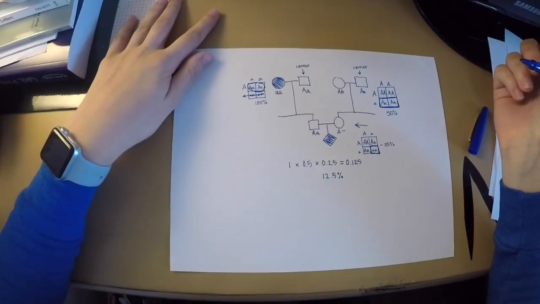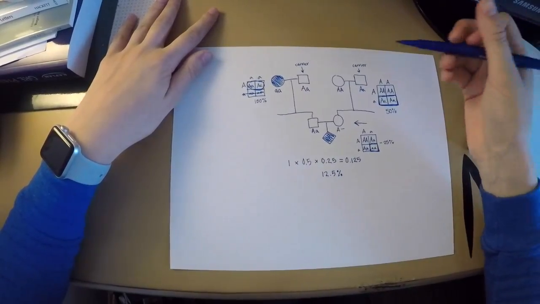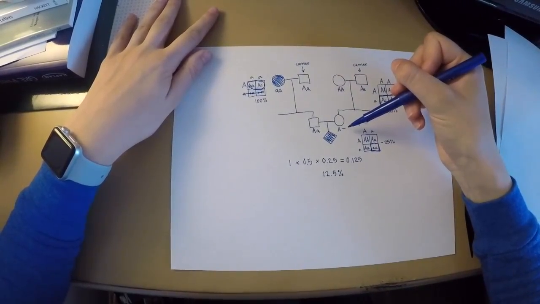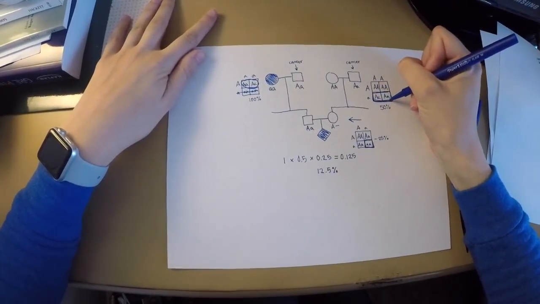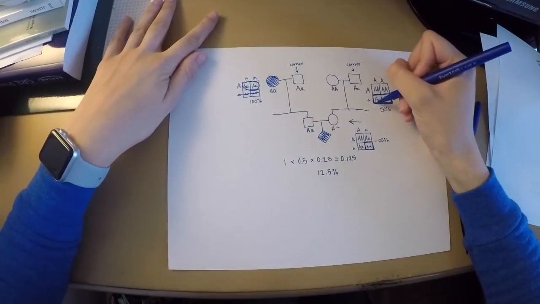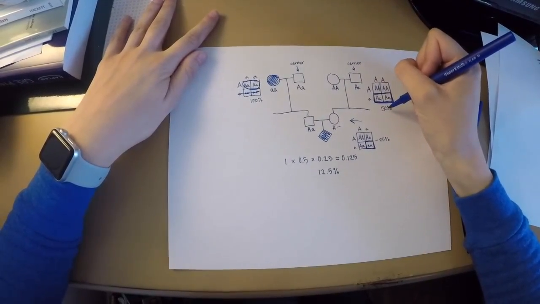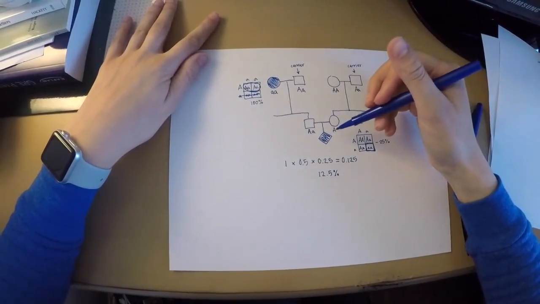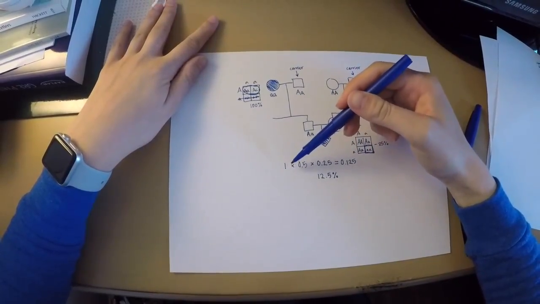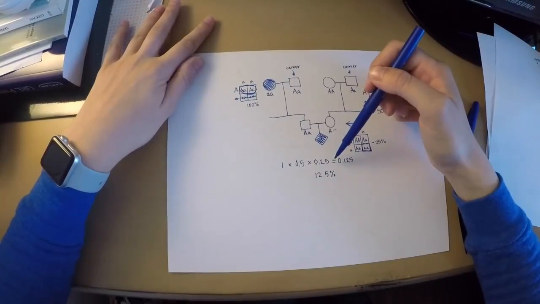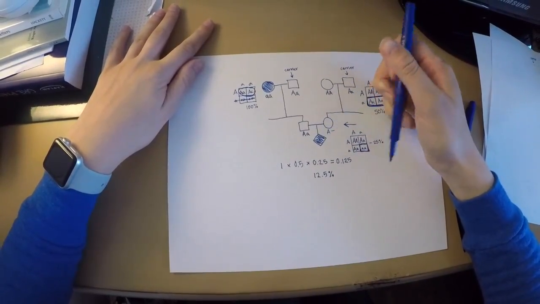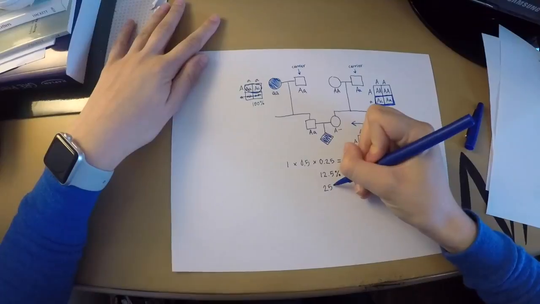Now, where genetic testing comes into play, if the mother was tested and it was determined that she was indeed a carrier, this would go up to 100%. This would make the entire equation 1 times 1 times 0.25. This would give this individual a 25% chance of being diseased.